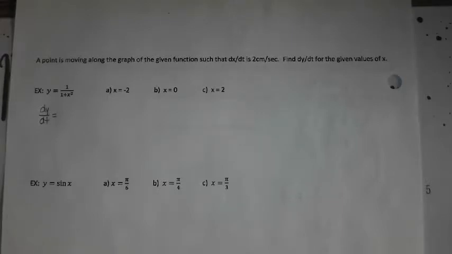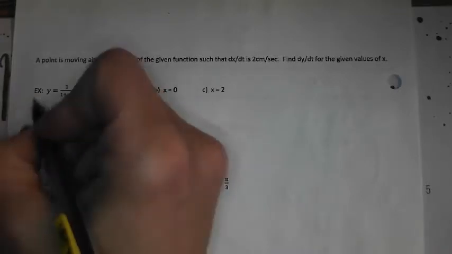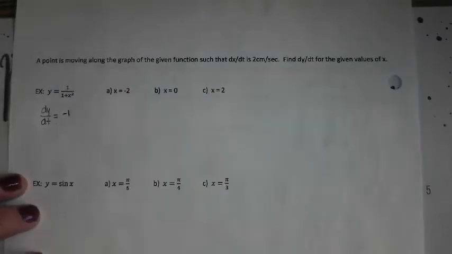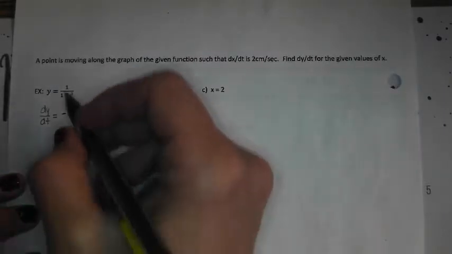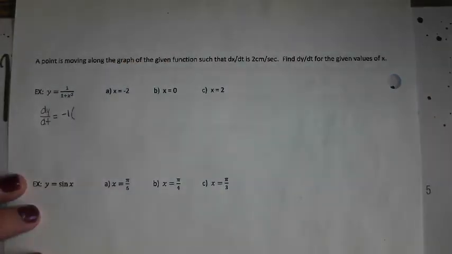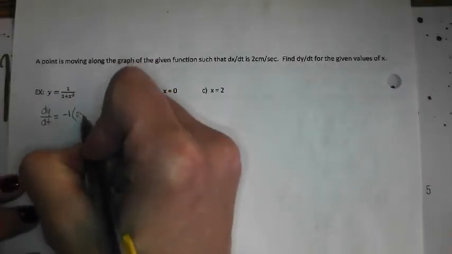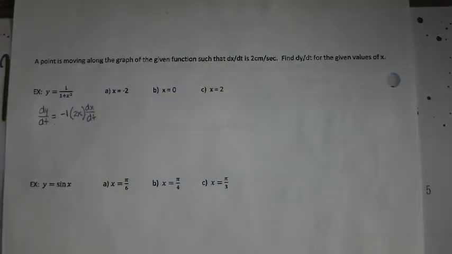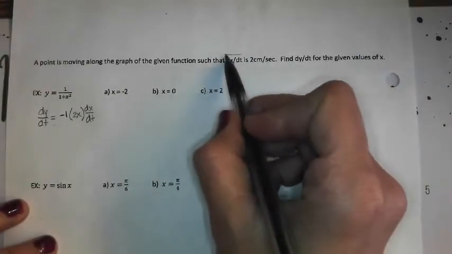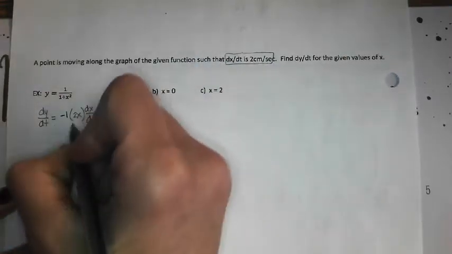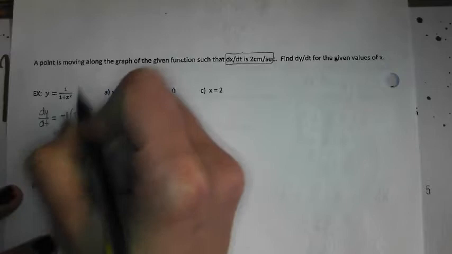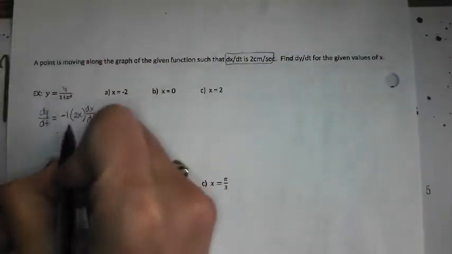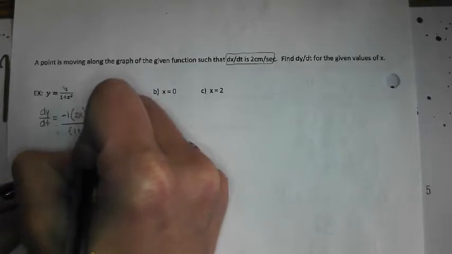I'll do the quotient. Bottom times derivative of the top will cancel. Minus the top, so negative 1, times the derivative of the bottom is what, Haley? Good, Connor. You see that, Haley? 2x dx/dt. And they're telling us in the beginning that dx/dt is 2. Oh. You guys are the best. All over bottom squared.